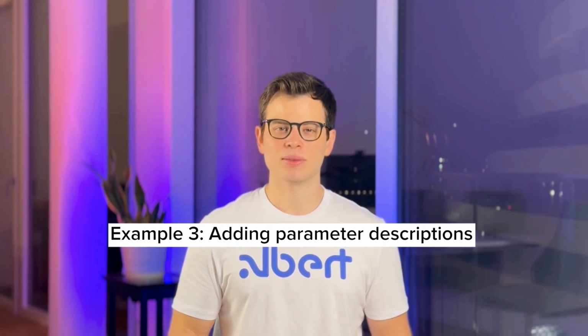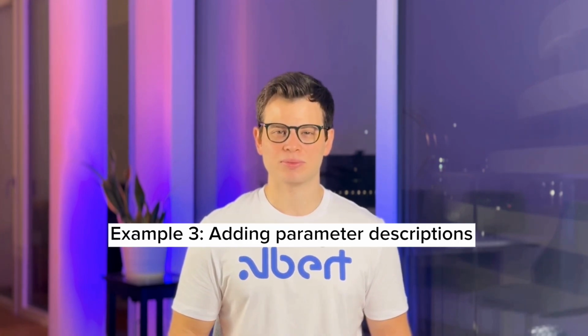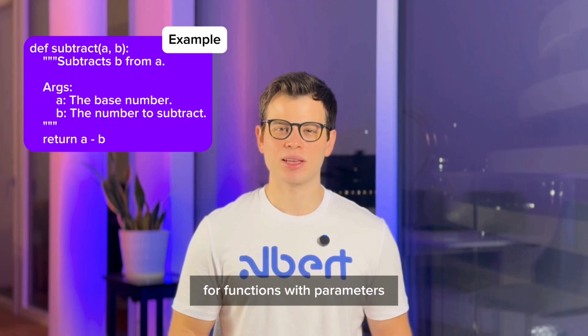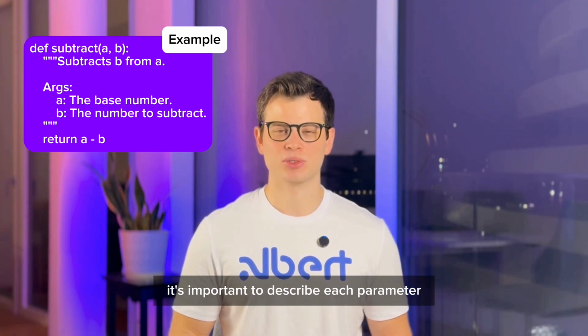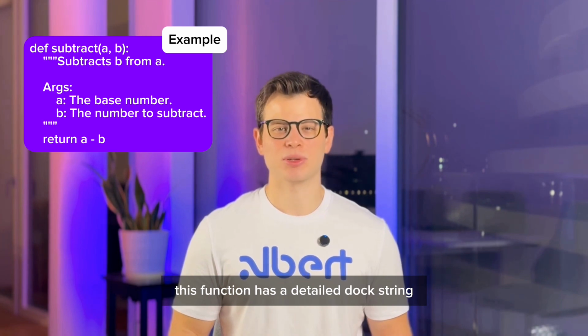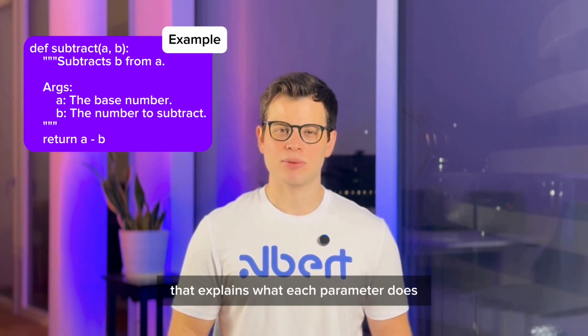Example 3. Adding parameter descriptions. For functions with parameters, it's important to describe each parameter in the docstring. This function has a detailed docstring that explains what each parameter does.